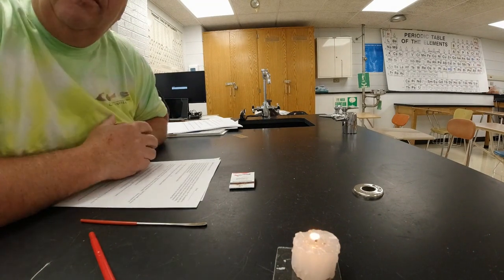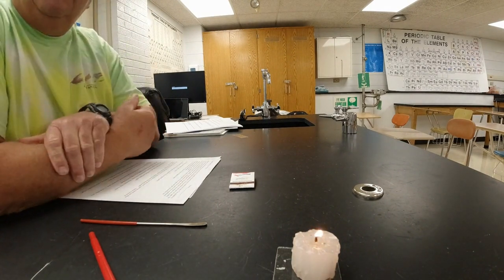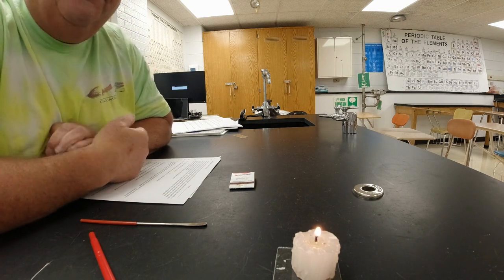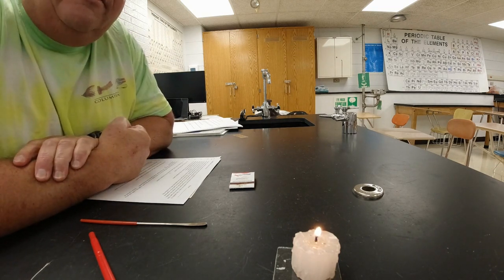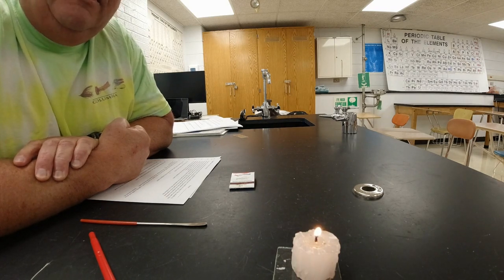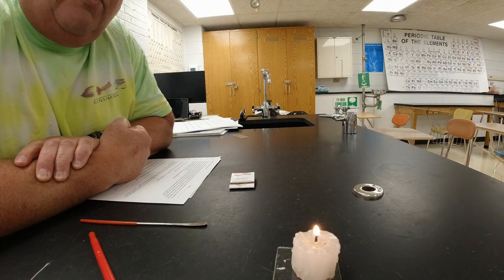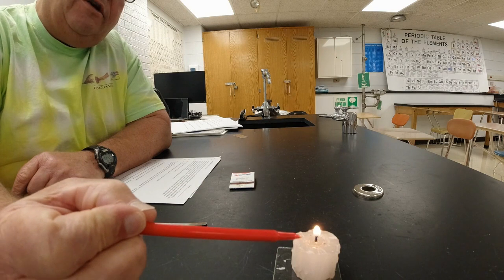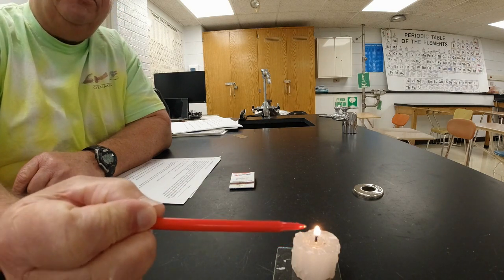Now, I want you to notice here that I changed the candle. This works a little bit better if you have a bigger candle. So I lit another candle, and as I'm watching it, what I notice is as it burns down, the wick seems to stay about the same, but I'm getting a puddle of liquid wax starting to form in what's called the bowl of the candle, right there around it. If you've played with candles, you know this.